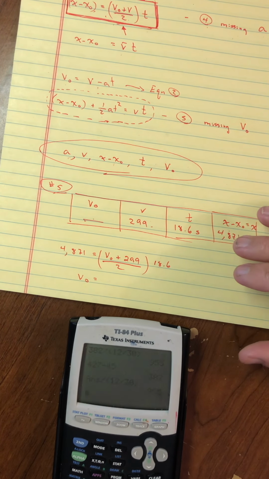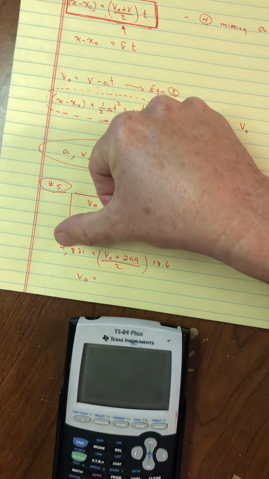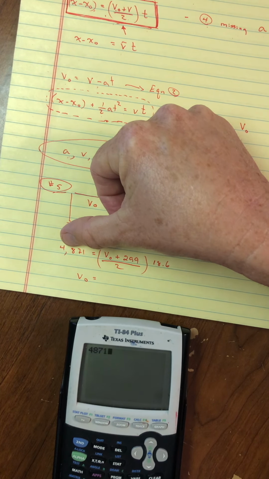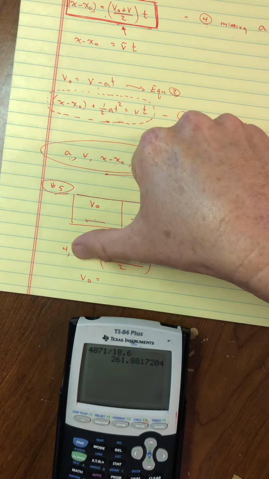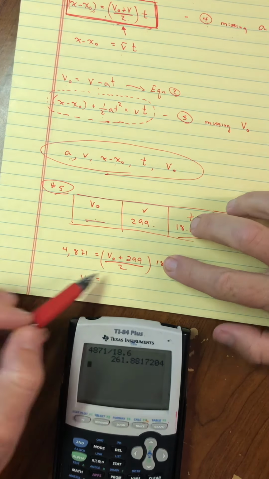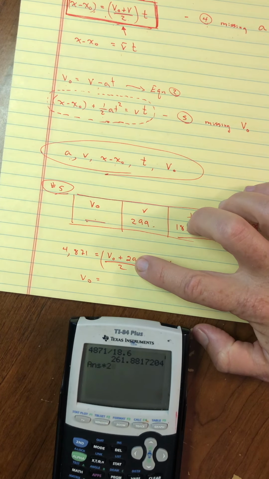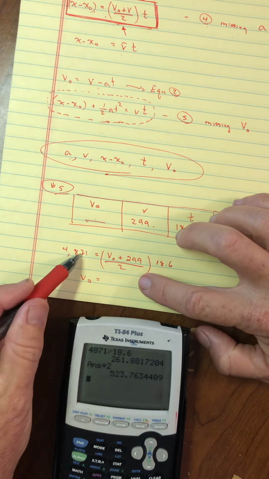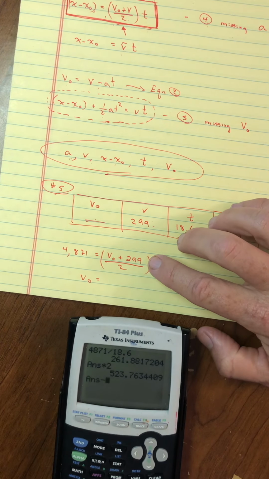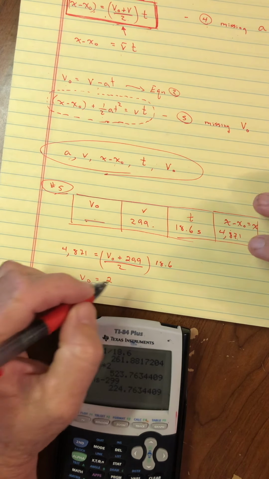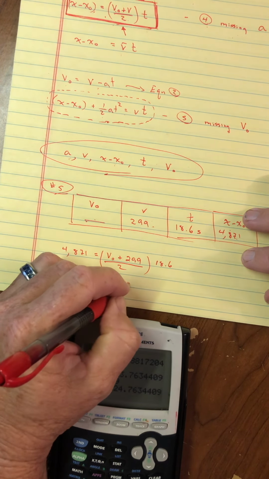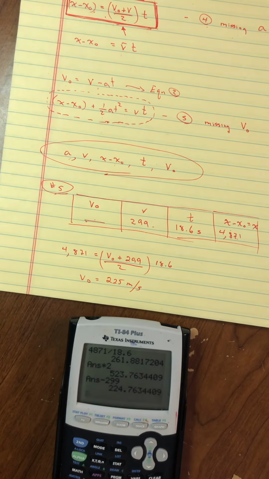Turning on my calculator and clearing it, I'm going to take the 4,871 and first divide it by the 18.6. Then I'm going to multiply by the 2. And then I'm going to subtract the 299, and I get an initial speed of 225 meters per second.